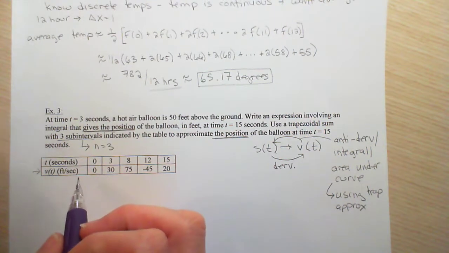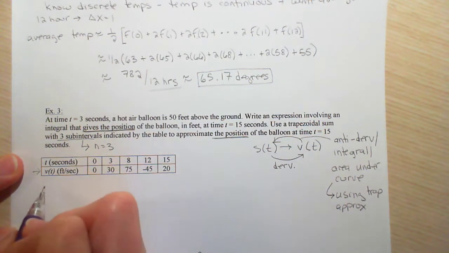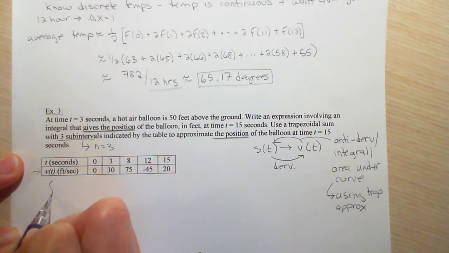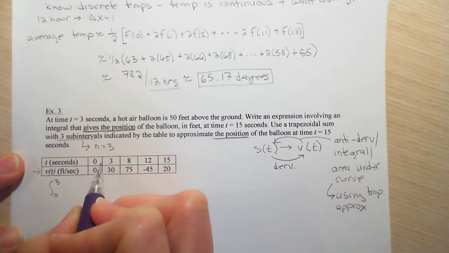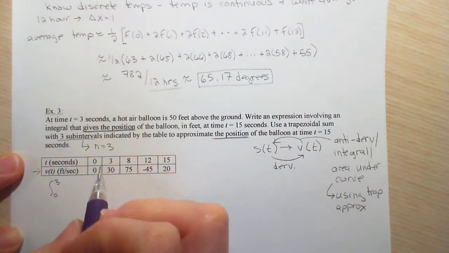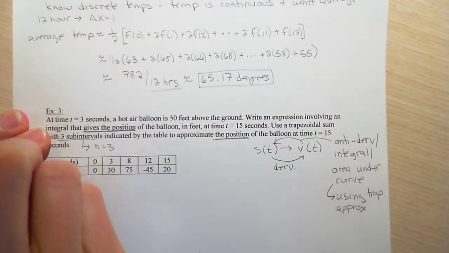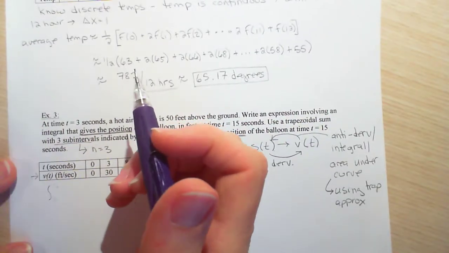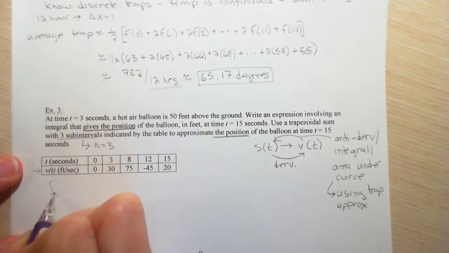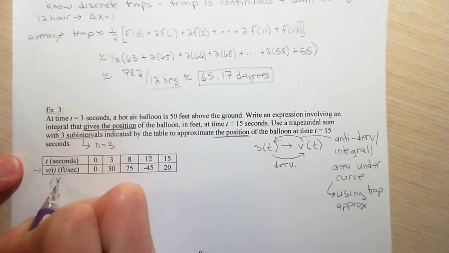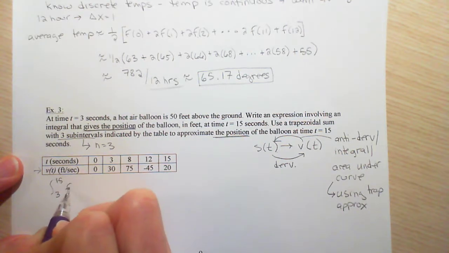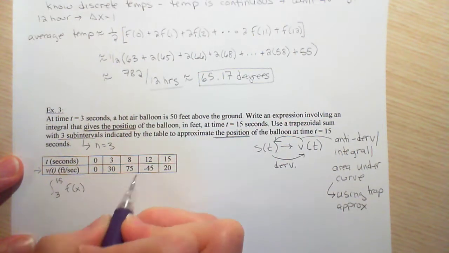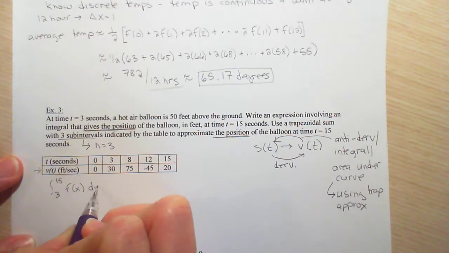Alright, so if I were to write this as an integral, I'm starting at 3 and going to 15. That's my time, or my x, of some function, which is a velocity here, dx.